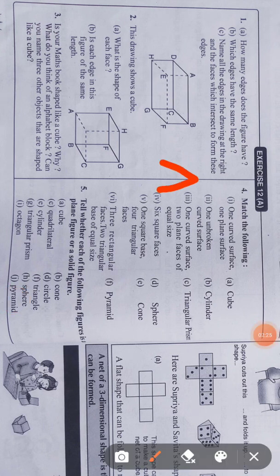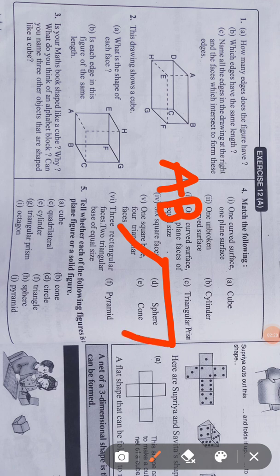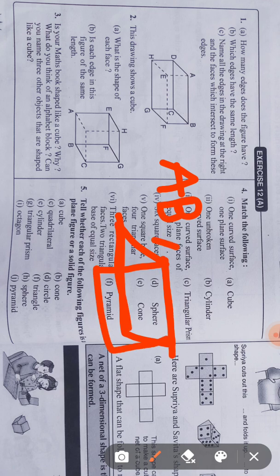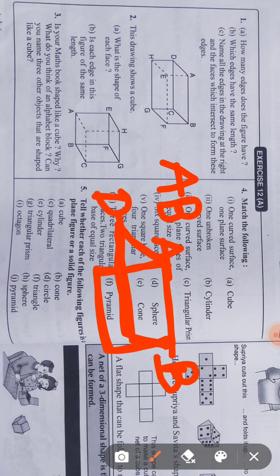If you are taking AB as the edge, this AB is actually made by joining two faces. One face is below and the other face is the top one. So here we have formed AB. That means we should know the name of this face and this face as well. This is D here and this is C here.